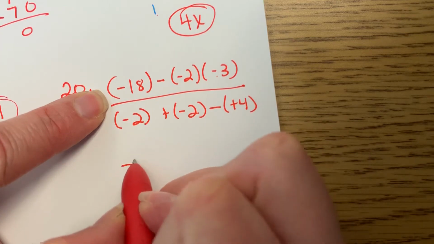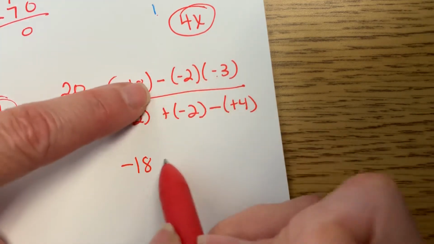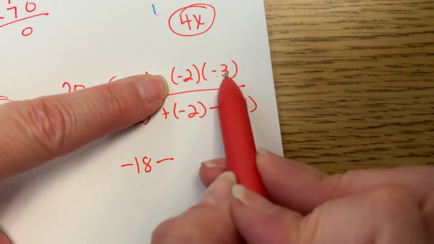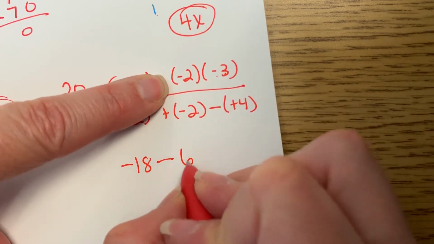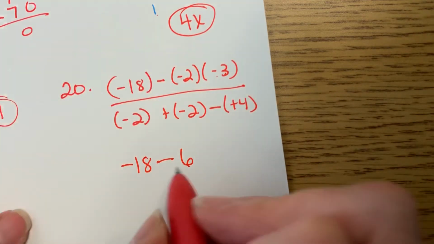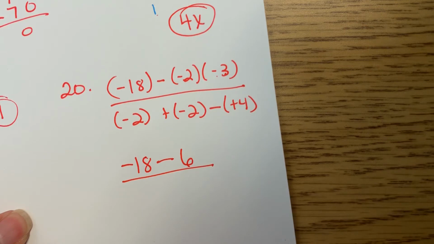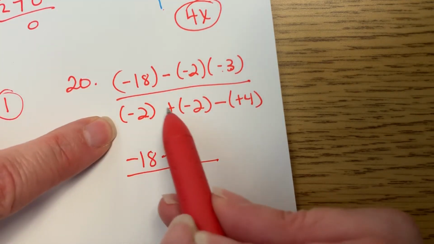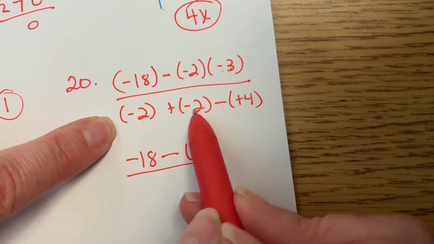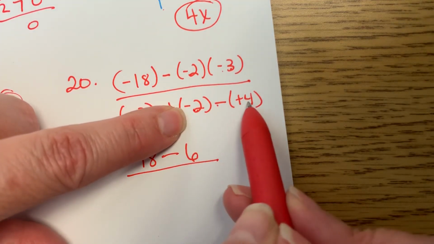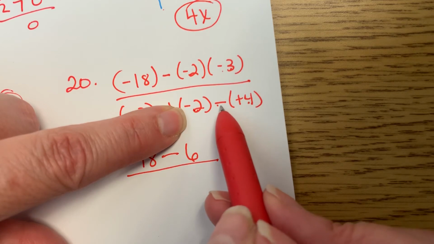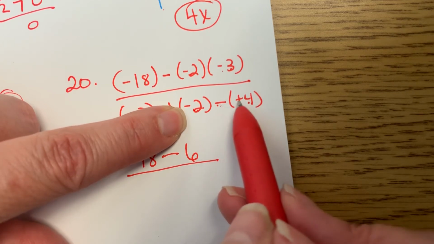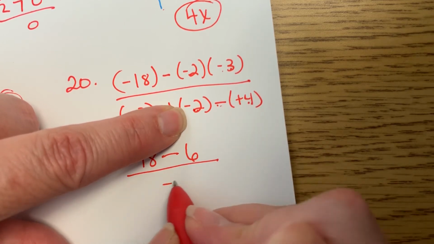So we have -18 minus -2 times -3 is a +6. All right, so that's what we have in our numerator. And then on the denominator, we have -2 plus a -2. That makes -4 minus a +4. -4 minus 4 is -8.